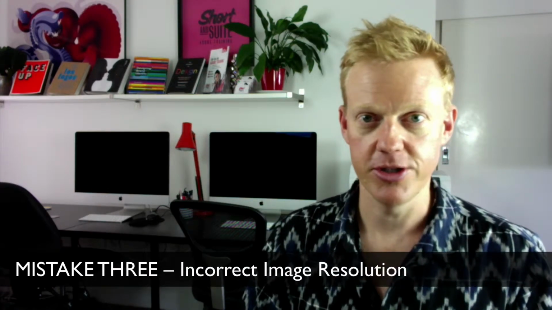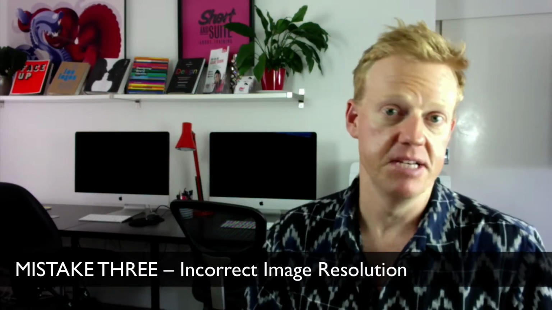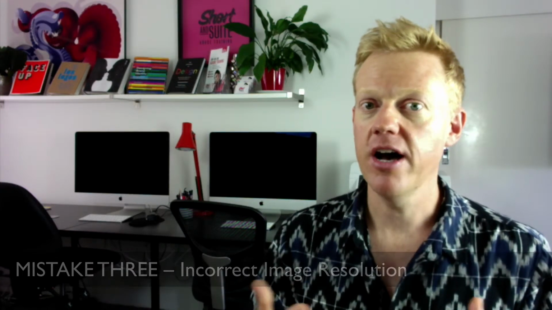Probably one of the biggest things that I see people misunderstand is this idea of resolution when you're working in Photoshop. Photoshop is a bitmap or a raster program, which just means it's pixel based, and you do need to be aware of the size of your image in terms of how many pixels it contains when you're working in your Photoshop documents.